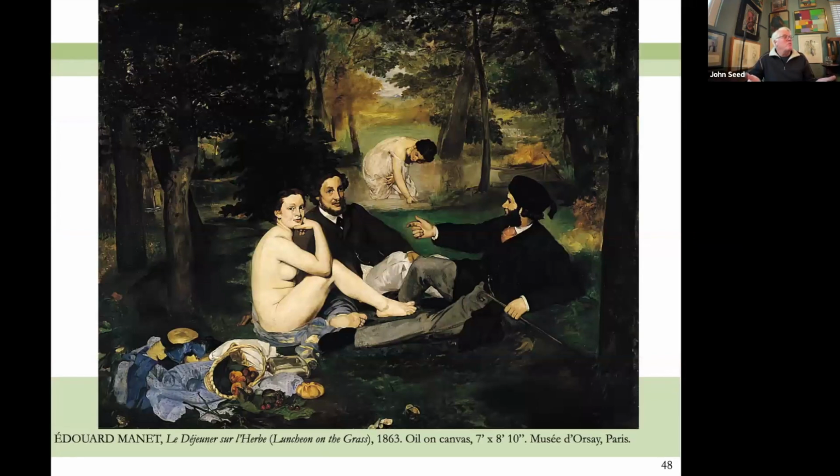Because I'm trying to cover so much ground today, and I'm looking at the clock, I think we covered Manet when we talked about modernism. So I'm really just going to make one comment as I show you this painting by Manet. There was something of a realist in Manet. I think that Courbet had influenced him.